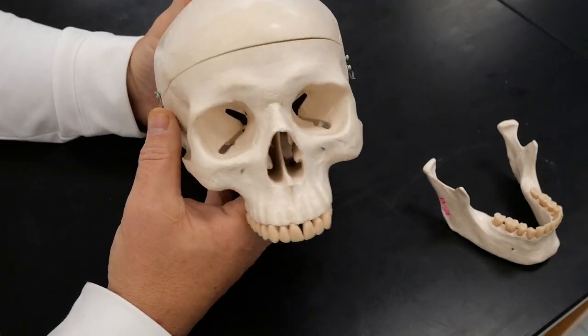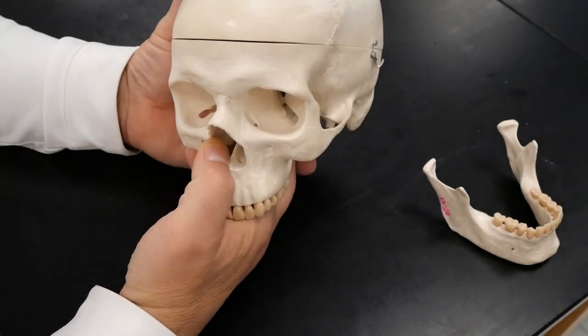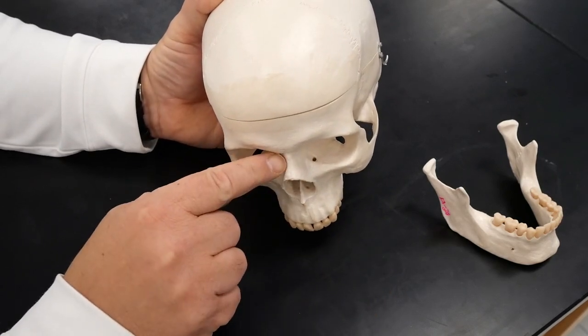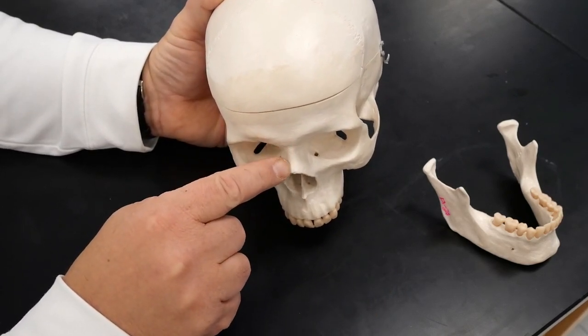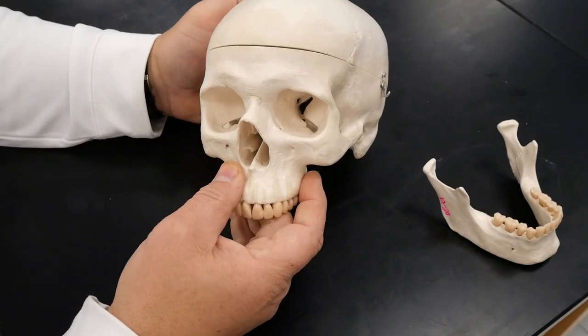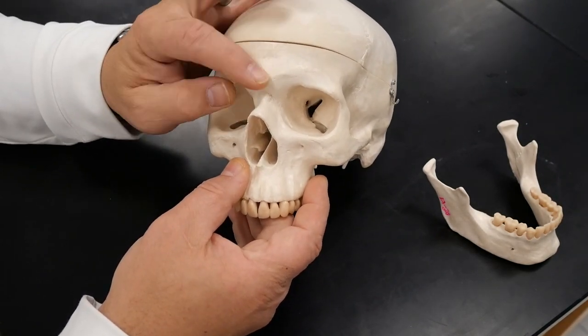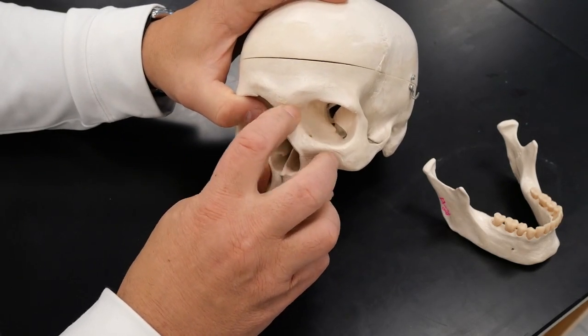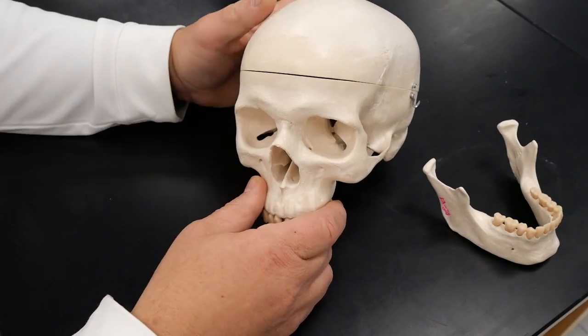And then we have two more very small ones. Internasal means it's intermediate to the two nasal bones, is that suture that separates the two nasal bones right on the bridge of the nose. And then frontonasal separates the frontal bone from the nasal bones, and it's going to go right across the bridge of the nose right there.